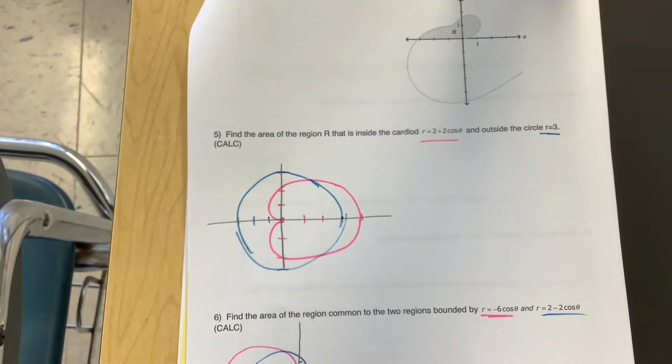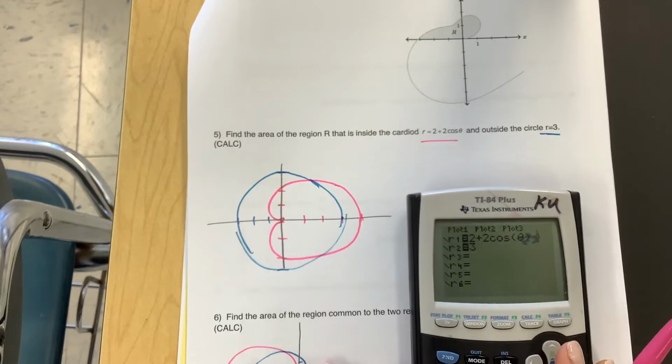Okay, now we're going to be looking at problems where we've got two polar graphs. So if you look at this problem, it says we want to find the area of the region inside the cardioid 2 plus 2 cosine theta, and I already sketched it in pink, and outside the circle r equals 3. And again, we can look at both of these on your graphing calculator.